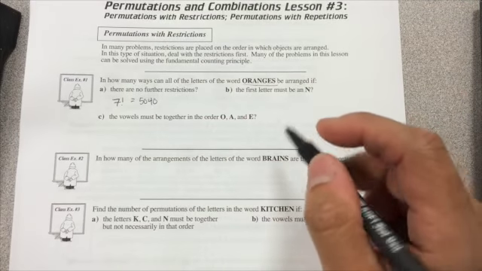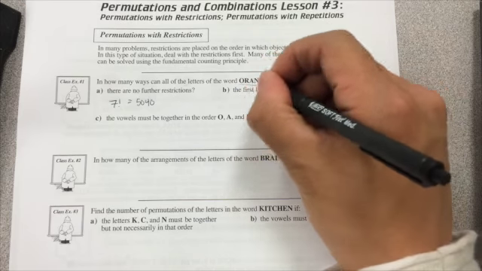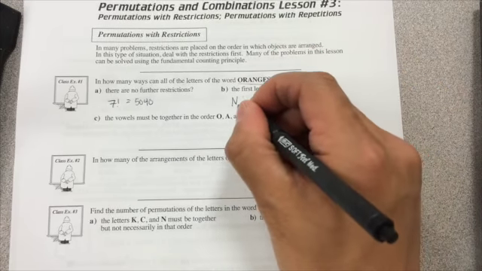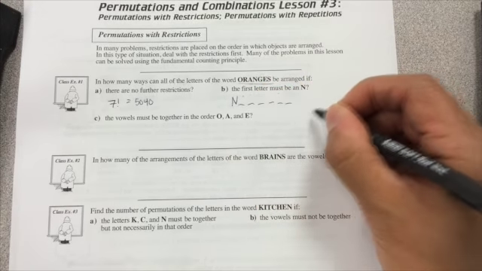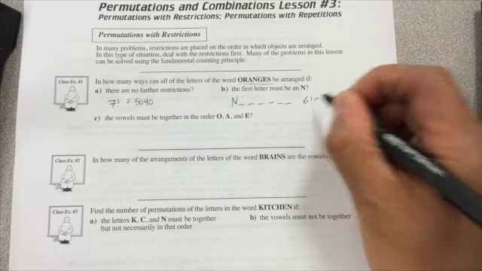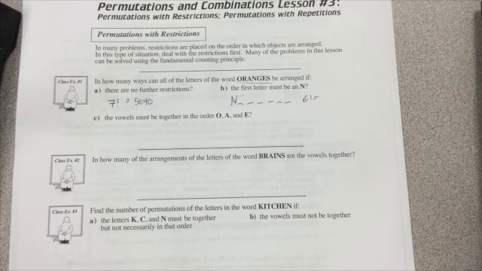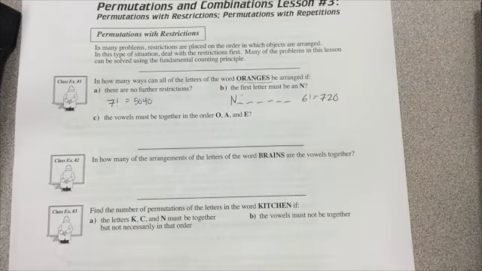Okay, now let's see if the first letter must be an N. If the first letter is an N, then that means that there are 6 other letters in the word oranges. So that would be 6 permutation. If we type that into our calculators, 6 permutation would give us 720.